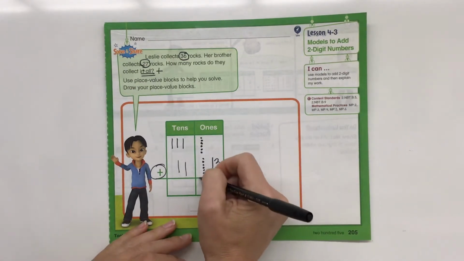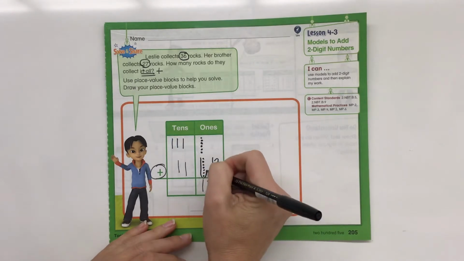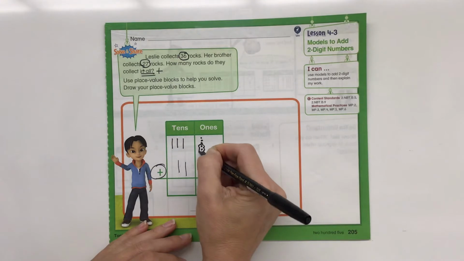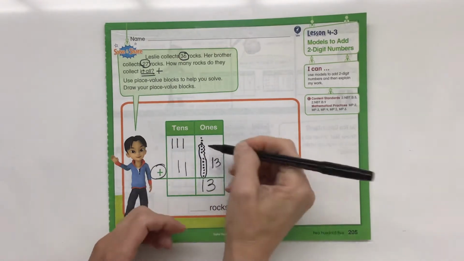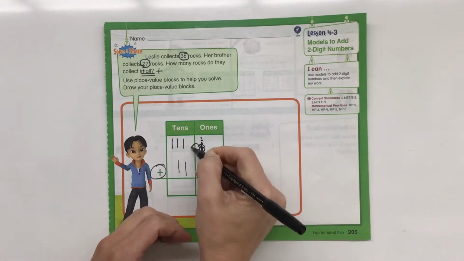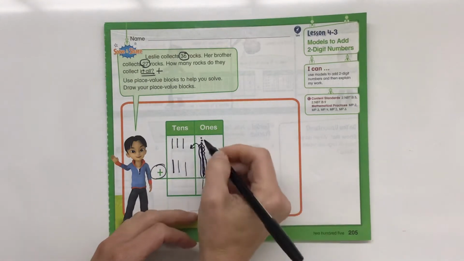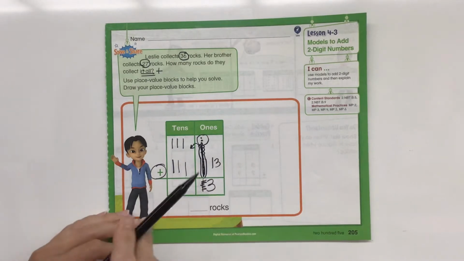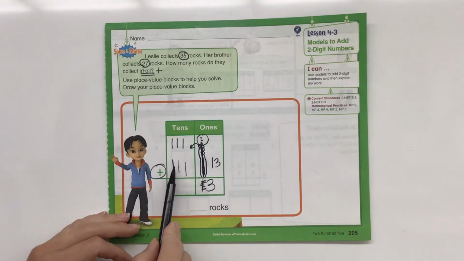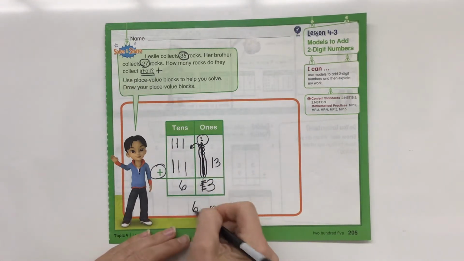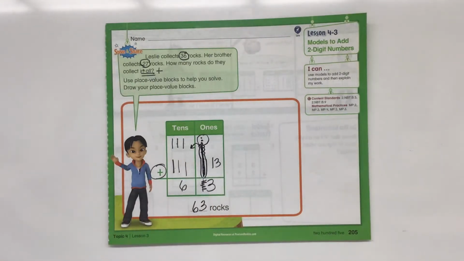So let's see, I had 7 here. So I'm going to make a bundle. I'm going to regroup them. 7, 8, 9, 10. So I'm going to take those 3 there. That now is going to become a 10 stick, and I'm going to add it over here. So now we only have 3 ones, and let's count how many 10s we have. 1, 2, 3, 4, 5, 6. So our answer is 63 rocks.